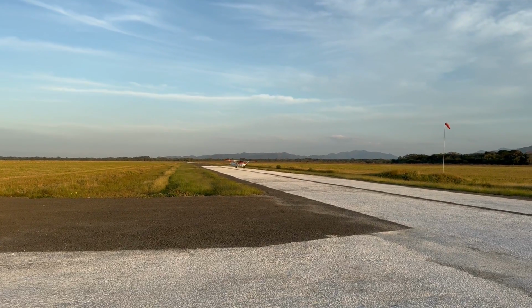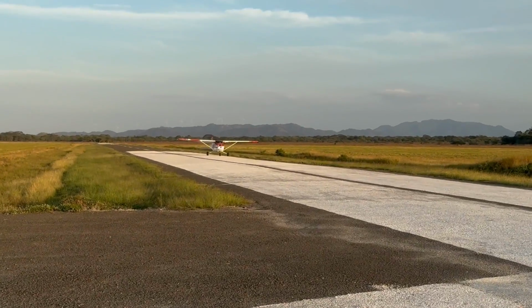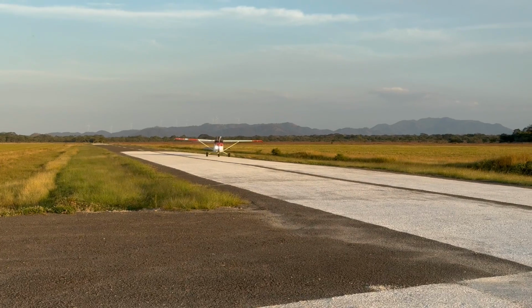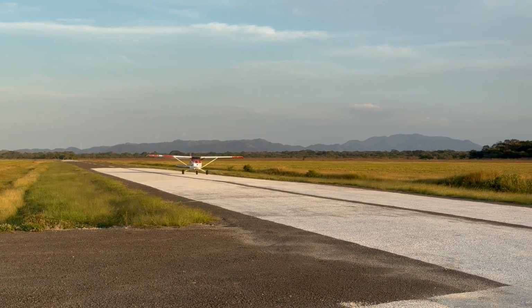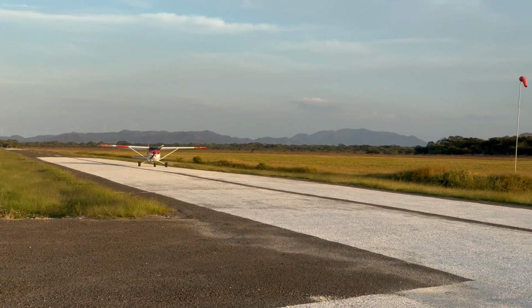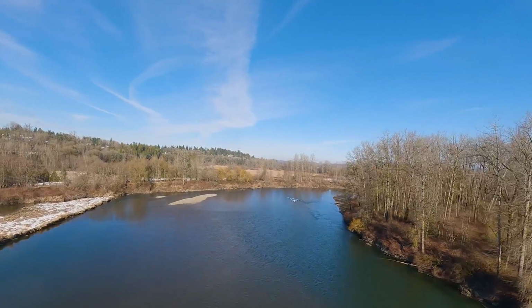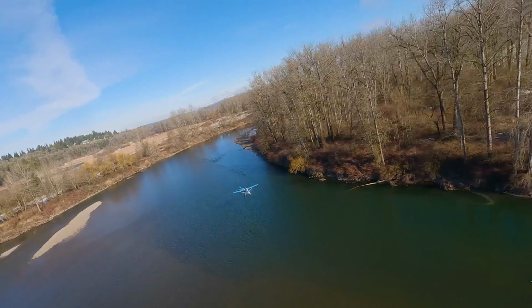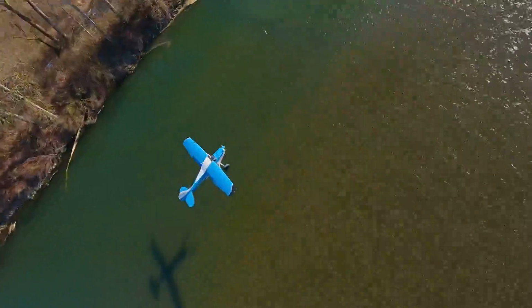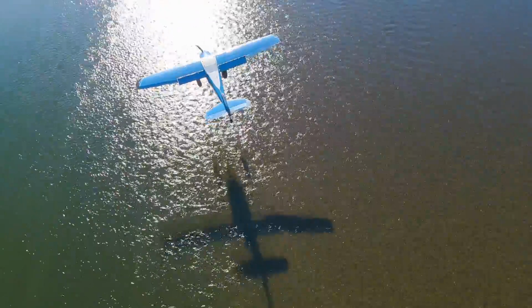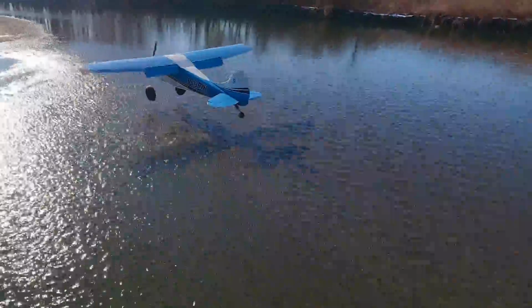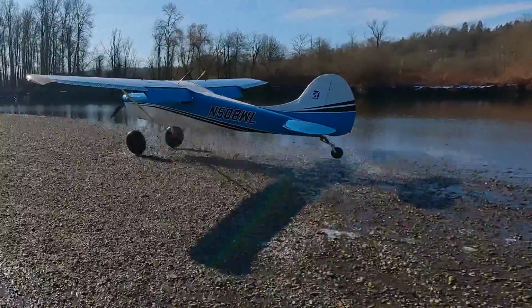On the second landing, the pilot used ground effect before the landing, and while using ground effect, he was able to slow down the airplane. Instead of using ground effect over the runway, you can use ground effect before the runway and you can slow down and land a lot shorter and slower.